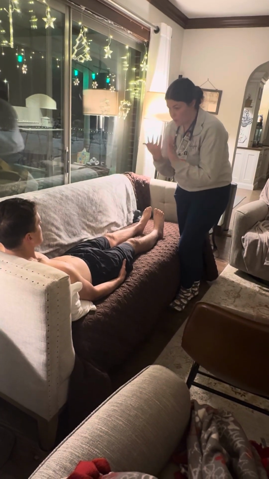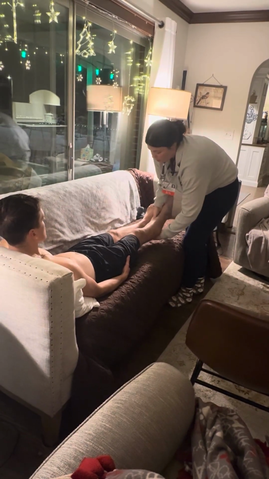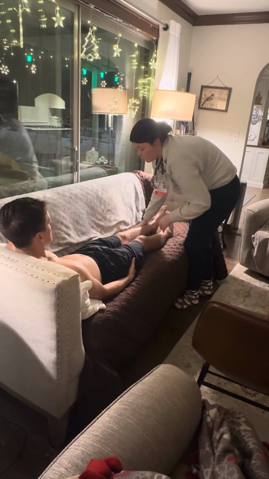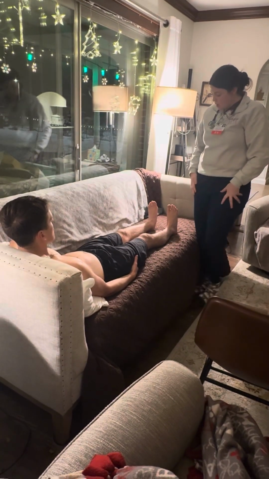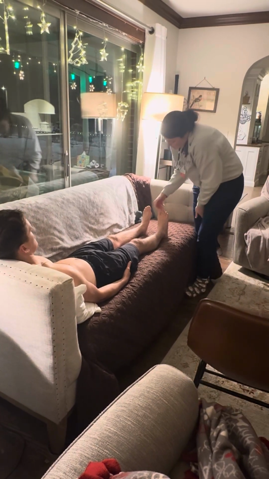I'm going to feel for warmth using the back of my hands. The temperature is warm, evenly warm throughout.